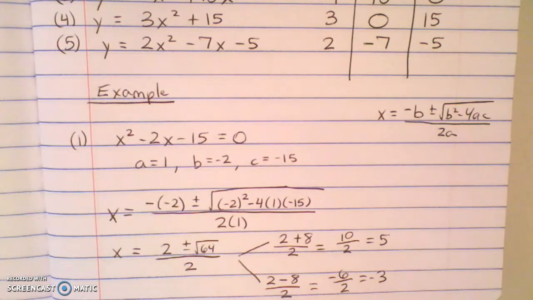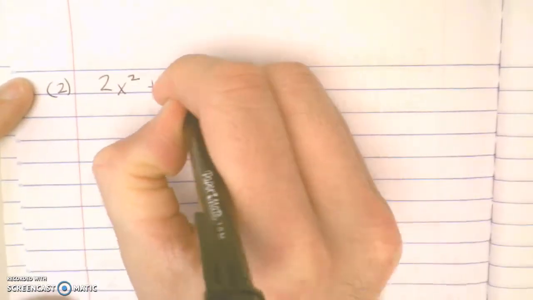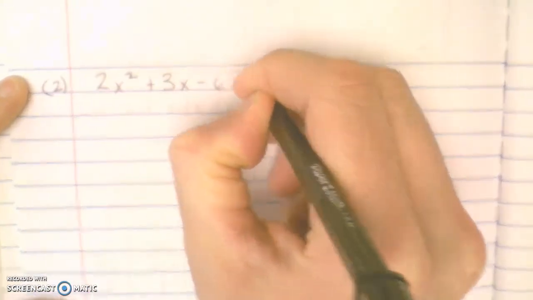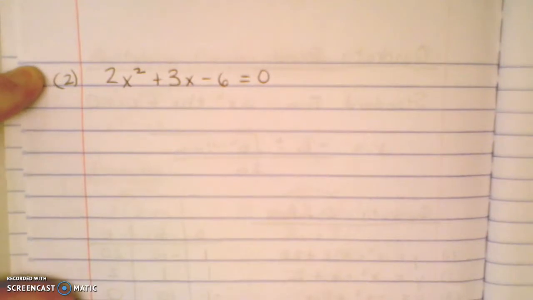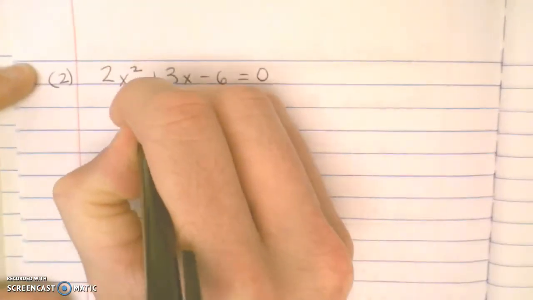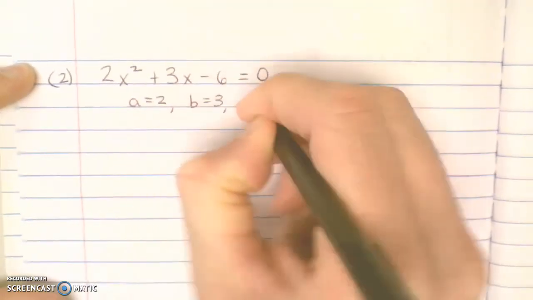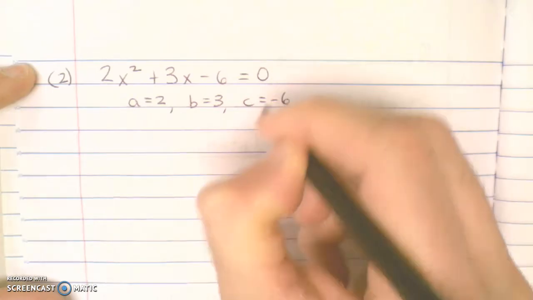Let's take a look at another example that doesn't turn out to have such a nice answer. All right, so number 2, we're going to have 2x squared plus 3x minus 6 equals 0. And we're going to identify our a, b, and c values here. So a equals 2, b equals 3, and c equals negative 6.